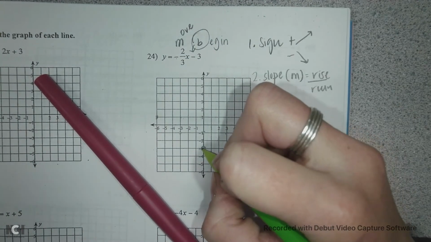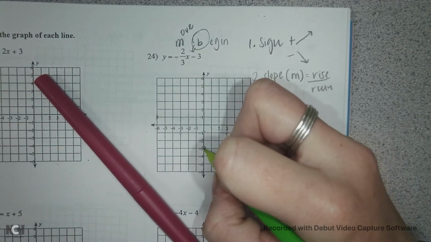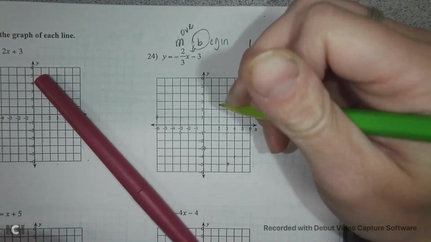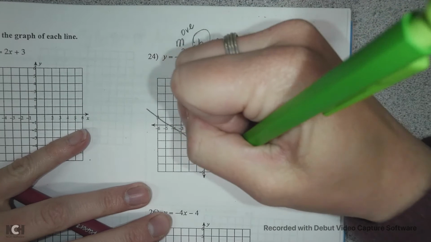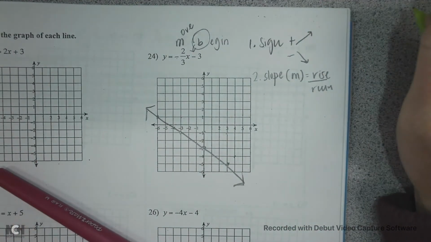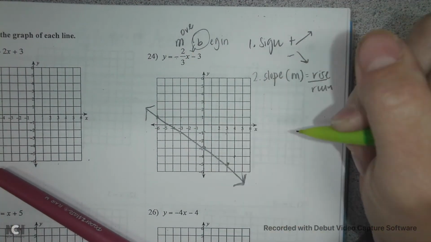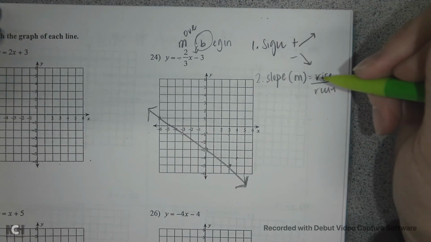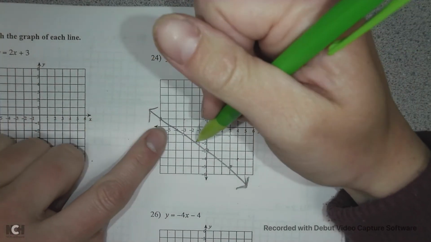Then we can go back down to the beginning and go opposite. Down 2 and to the right 3. Down, oh, that one goes off the page. Okay, and then we connect our dots using a nice straight line with arrows at the ends. You need to make sure that your line goes all the way off your grid. This is not a dot to dot. We are not connecting the dots, but we kind of are.